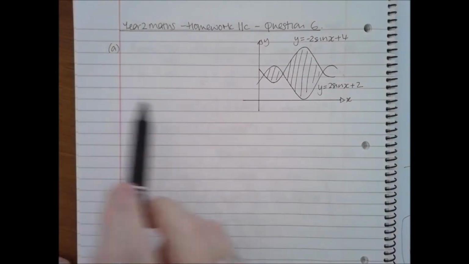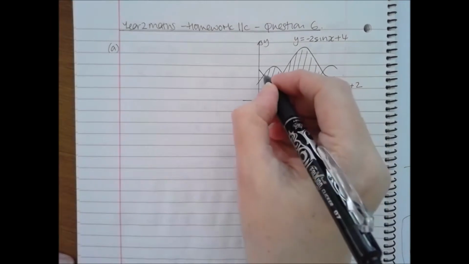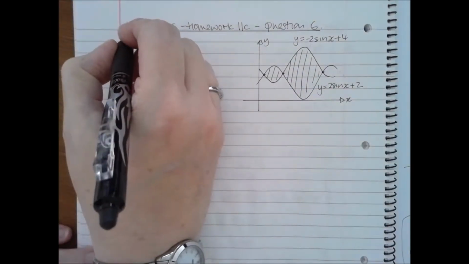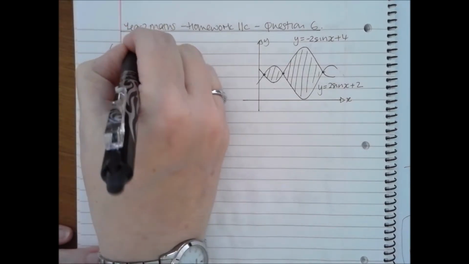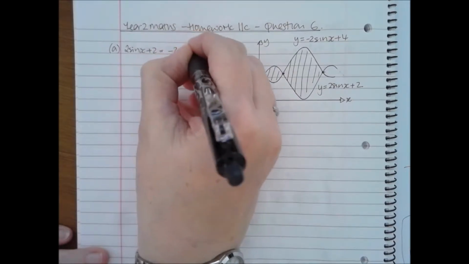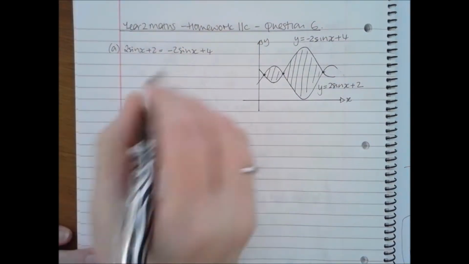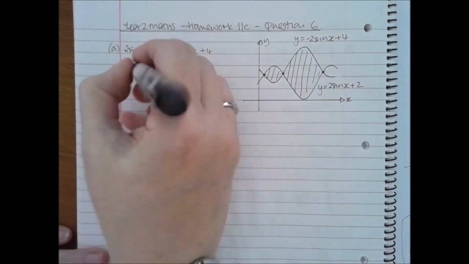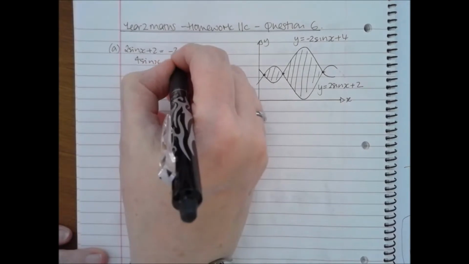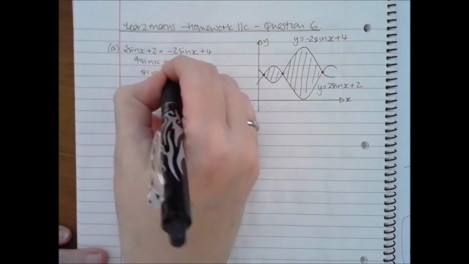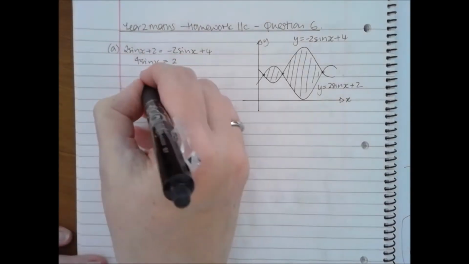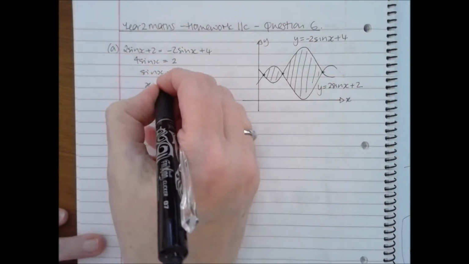Part A then wants us to find the points of intersection of these two curves. So we need to solve 2 sine x plus 2 equals minus 2 sine x plus 4. Collecting the sine x terms on one side, we get 4 of them. So 4 sine x equals 2, so sine x is equal to a half. Inverse sine of a half on your calculator, x comes out to be pi by 6.